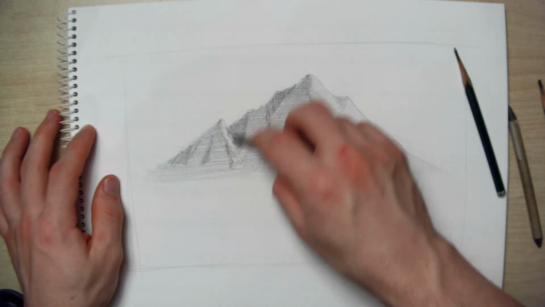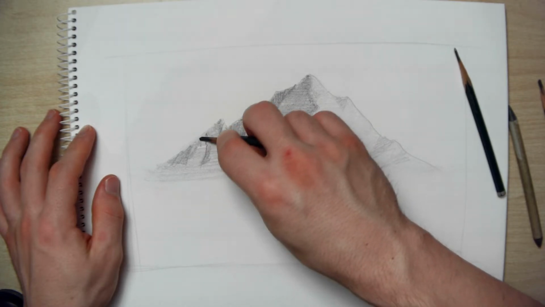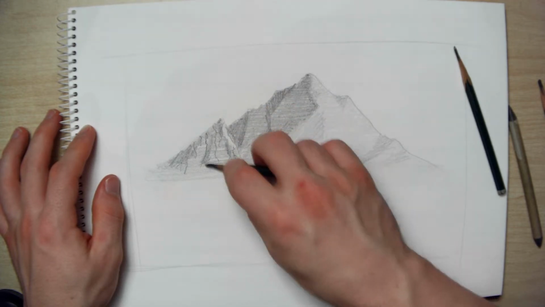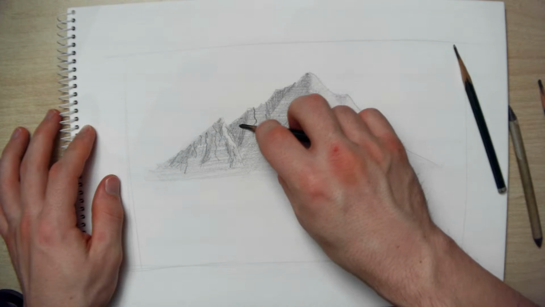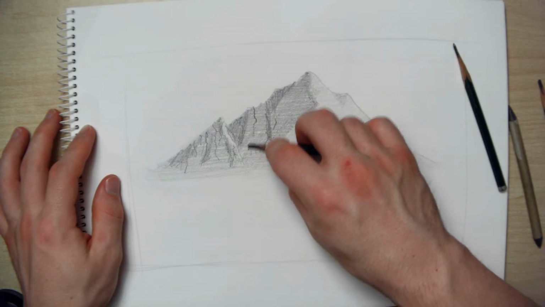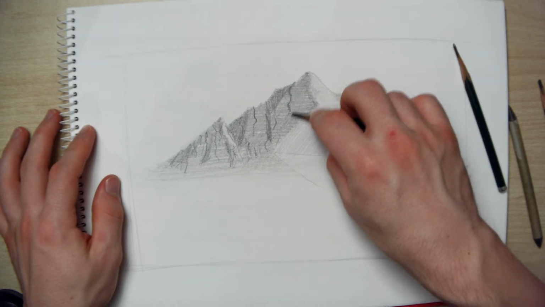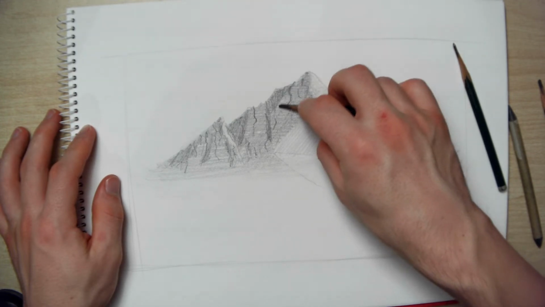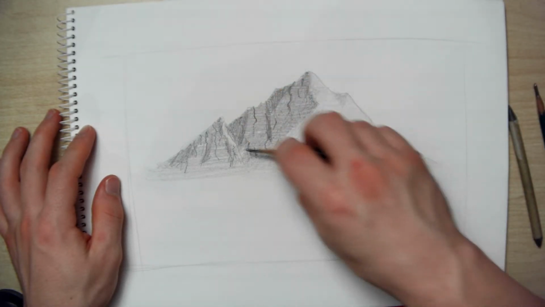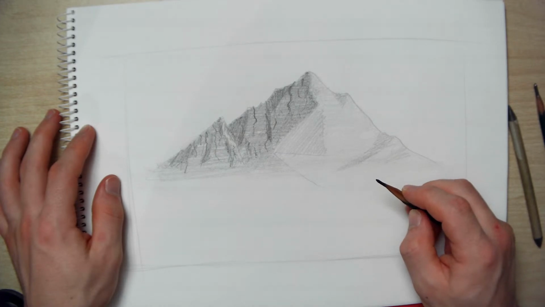Okay, and then let's go into the detail, and I've got the 3B pencil in hand right now, so I'll just go ahead and draw in a couple of grooves in here into the face of the mountain. Like that. And like this. Maybe I'll leave this area pretty much without detail since it's a very small area.